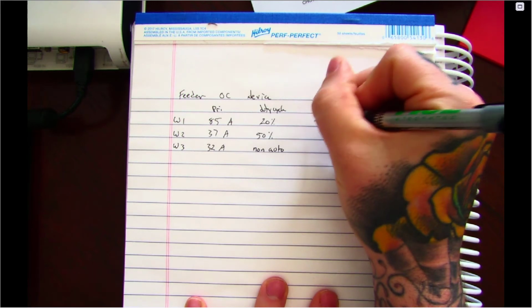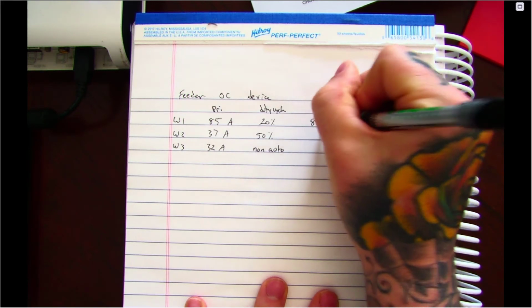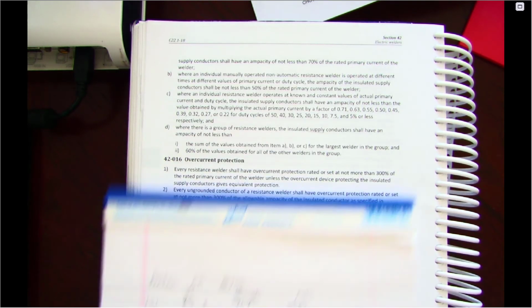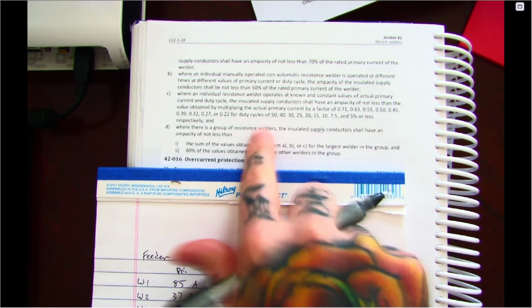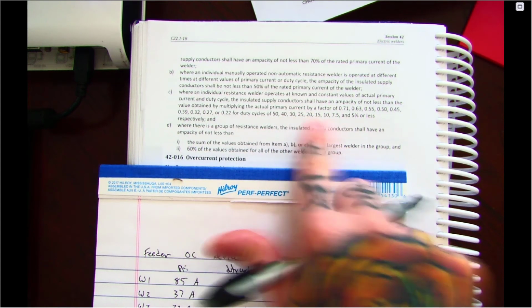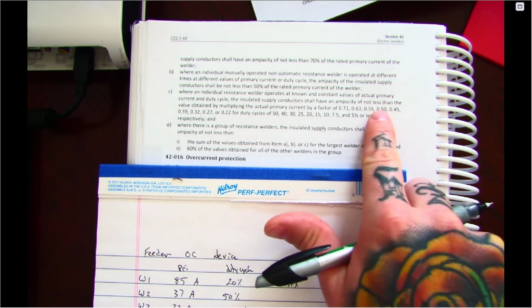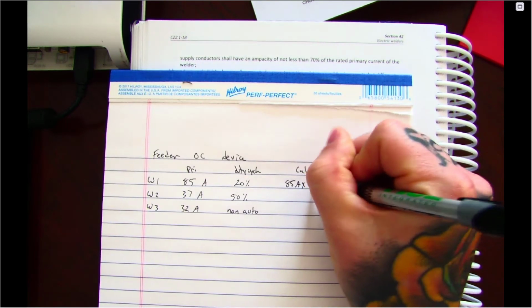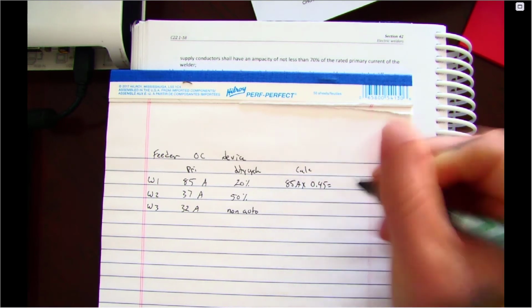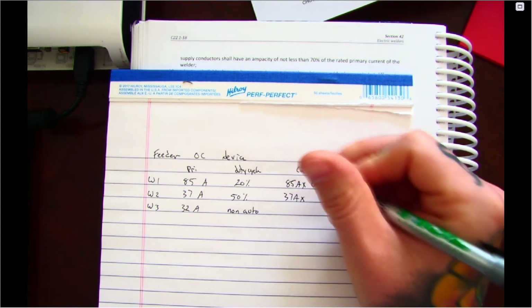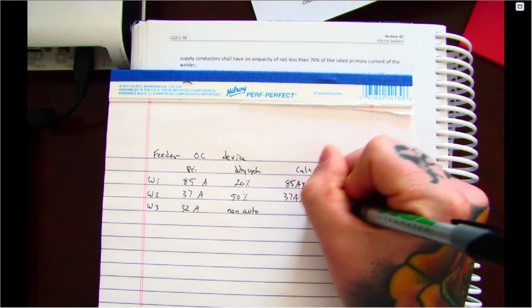So to get the calculated values, I'm going to go 85 amps times, and I need to find out what the duration is for the 20%. So if I go to the 20%, I'm 1, 2, 3, 4, 5. 1, 2, 3, 4, 5. So 0.45 at 20%. So times 0.45. 37 times at 50%. You're at 0.71.